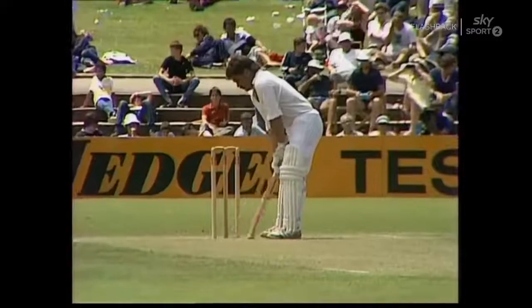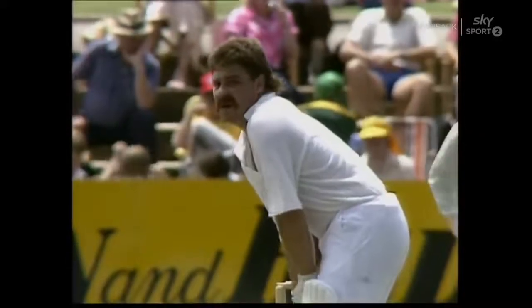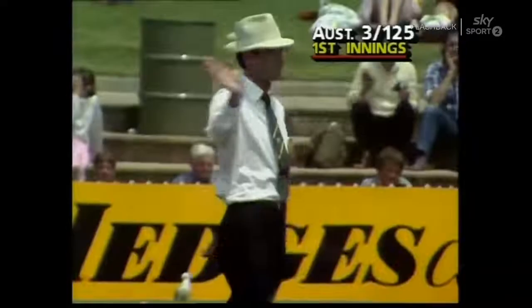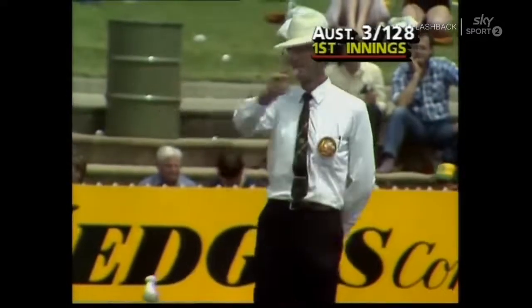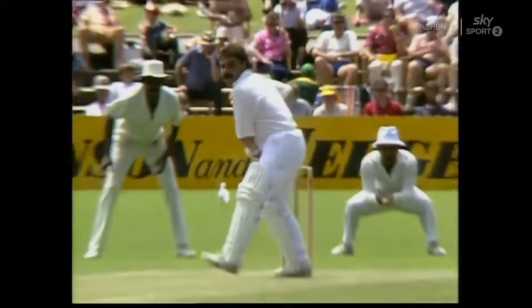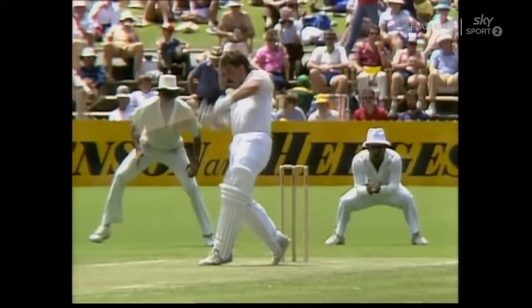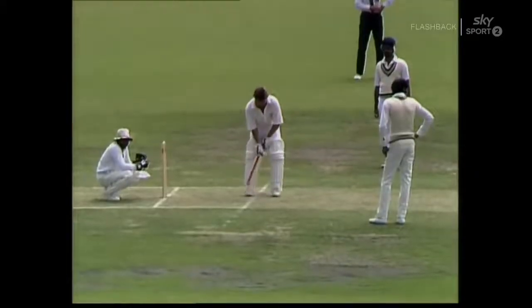Chetan Sharma to Boone. Glorious shot, that through the covers. Put down the glasses. That's the pace. It's really hit another Tasmanian, Steve Randall, standing in, the umpire there. Beautiful shot, that. Shivlal Yadav, the off-spinner, to Boone.